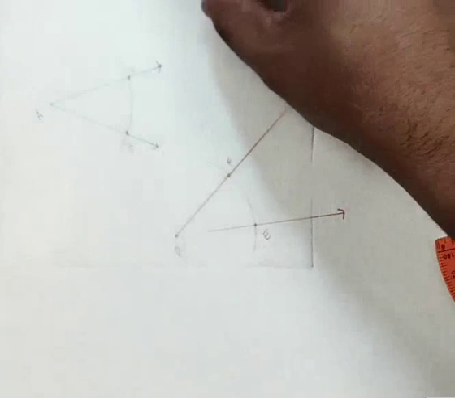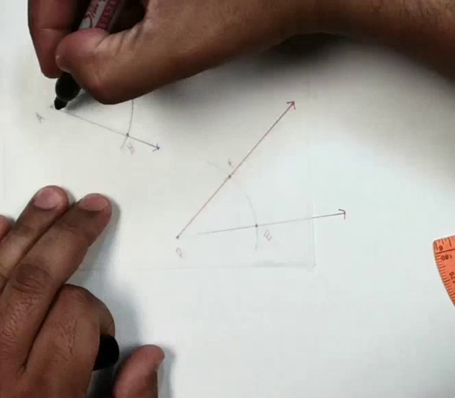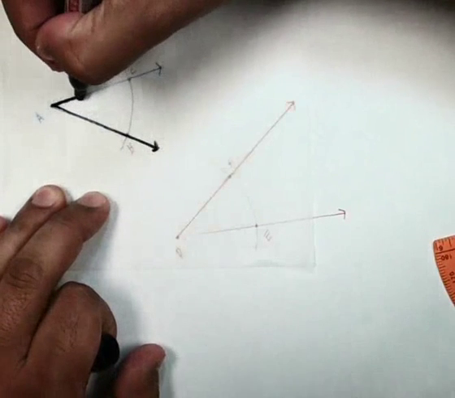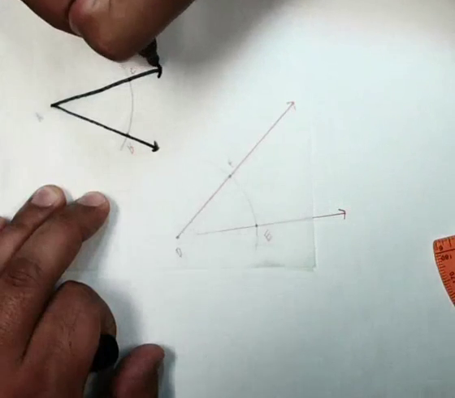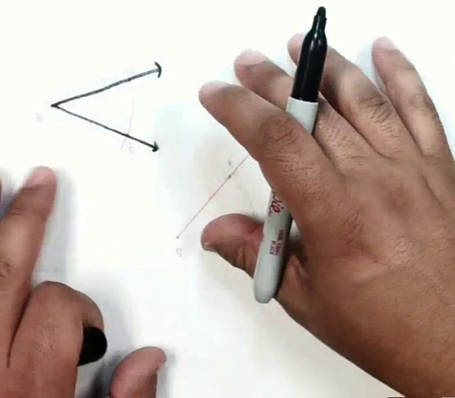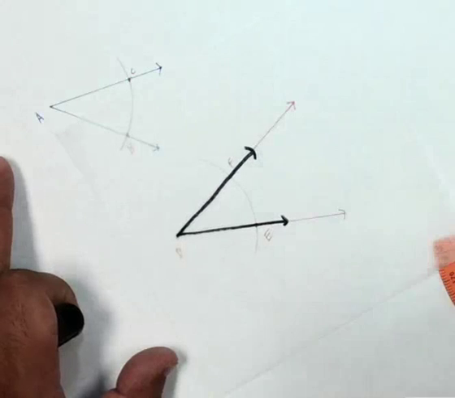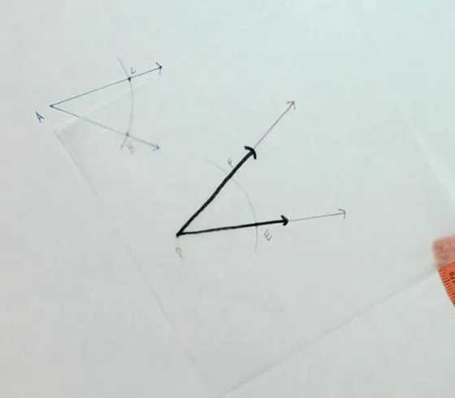I have this tracing paper, transparent paper, that I can copy angle A onto. If I move it over here to this angle D, notice that they overlap and fit, so I have two congruent angles.